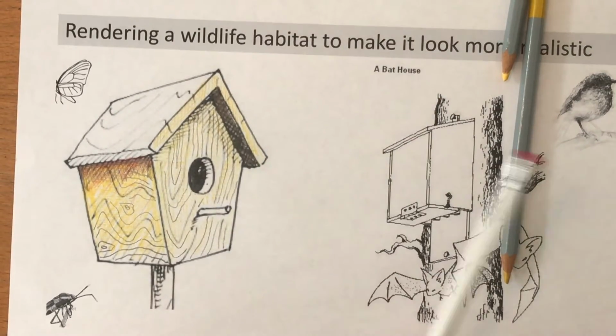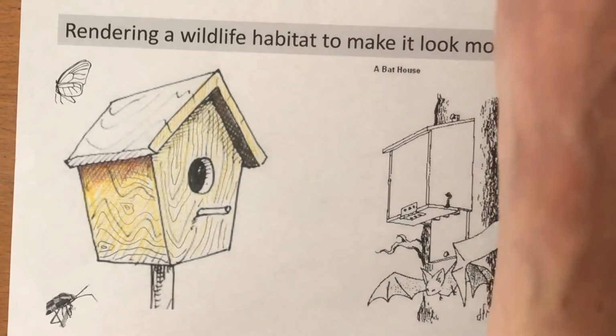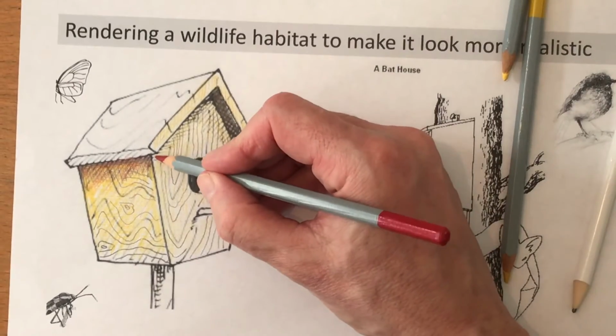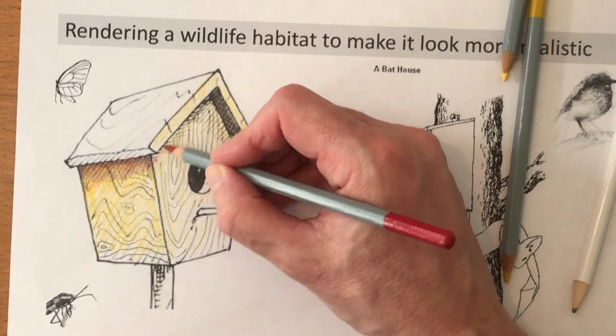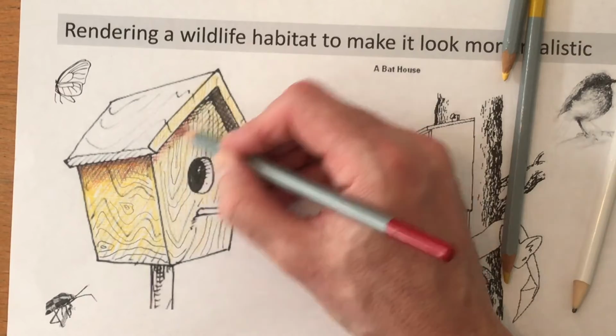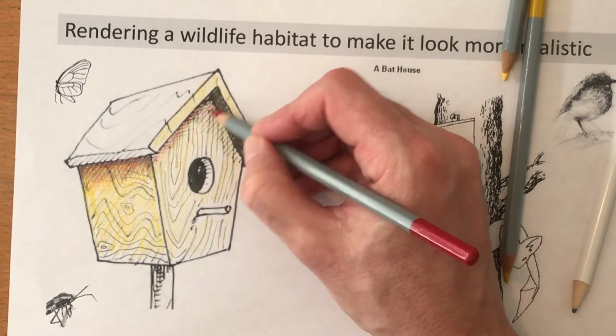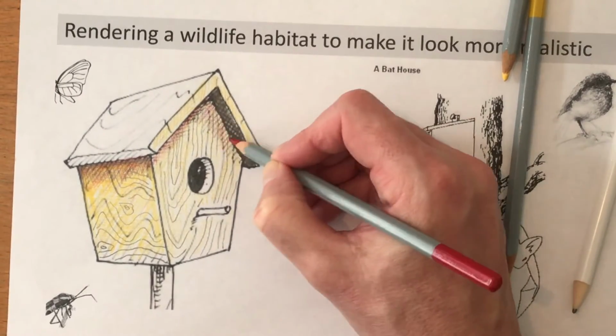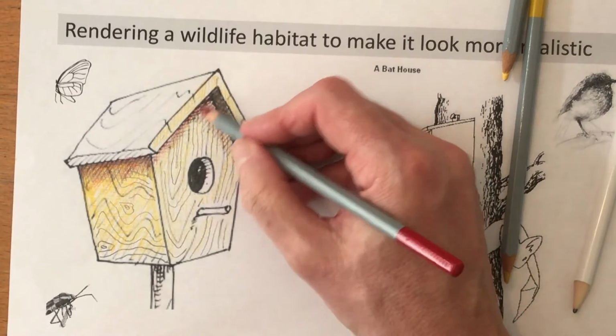There we go, that looks a little bit better. I think I want to put in a bit of red again, just underneath the top edge where there would be shadow.